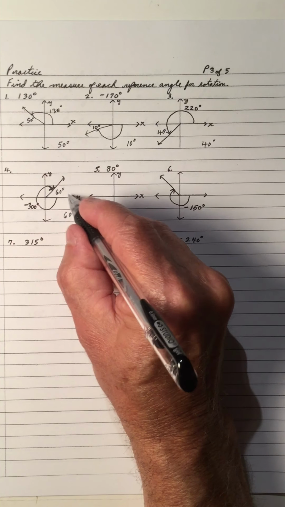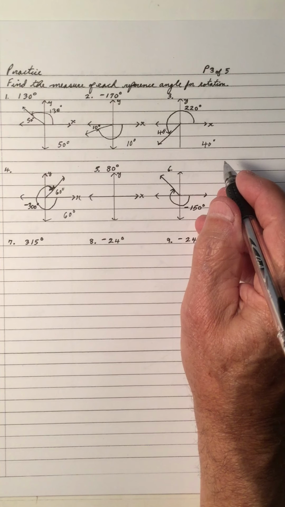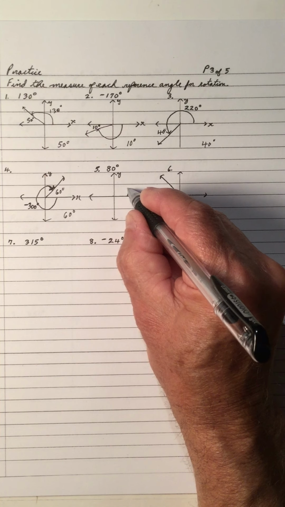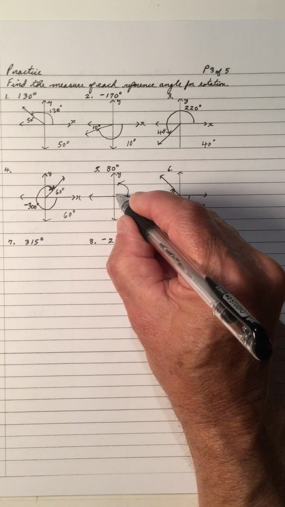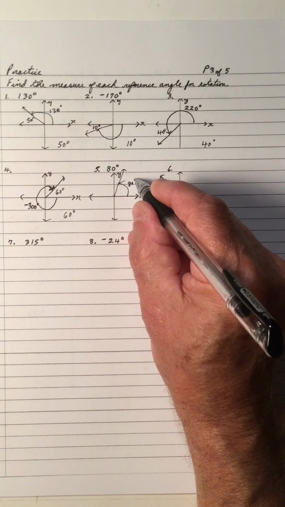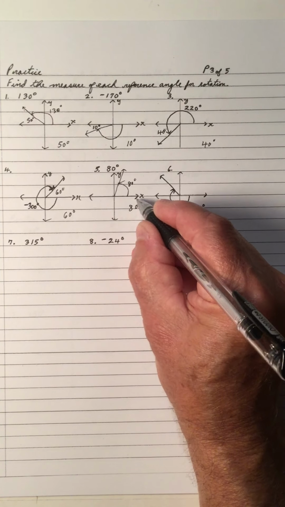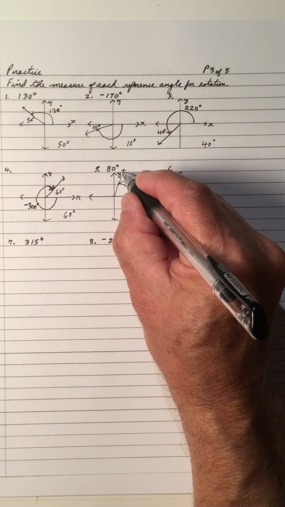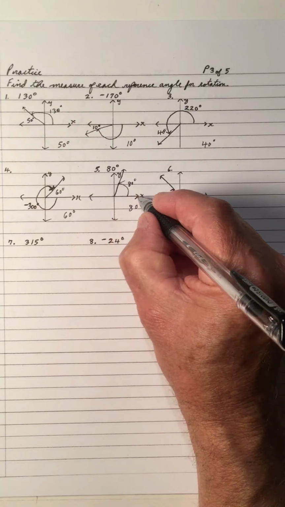Notice it's between the terminal arm and the x-axis, and there's never a negative. An 80 degree rotation is this far here. There's the terminal arm. And so the reference angle is 80 degrees between the terminal arm and the x-axis.